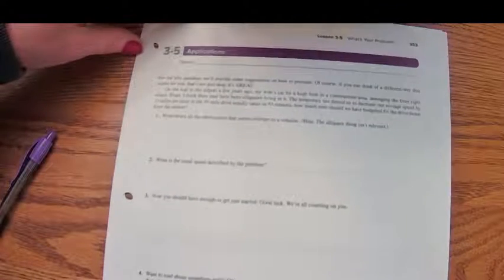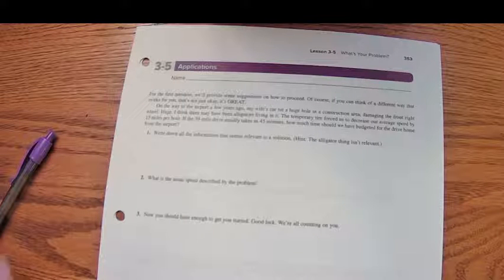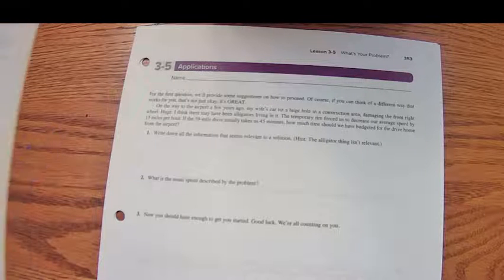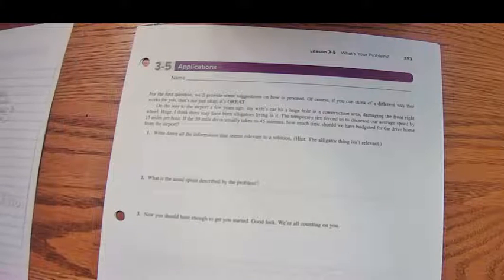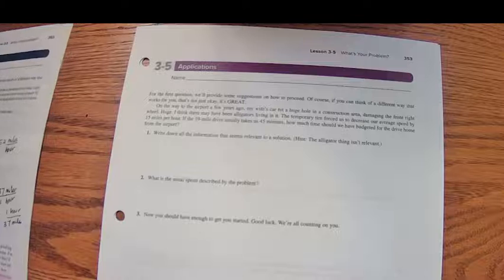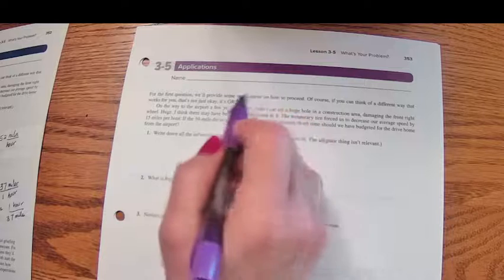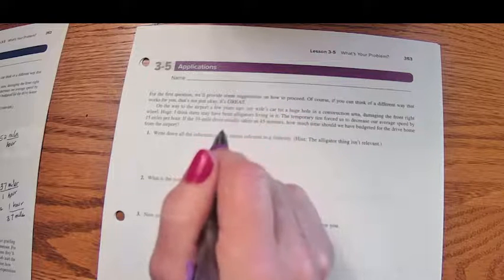All right, we're going to do some more word problems in section 3.5 that will help us solve linear equations. So for the first question, we'll provide some suggestions on how to proceed. Of course, if you can think of a different way to solve the problem, that's fine.